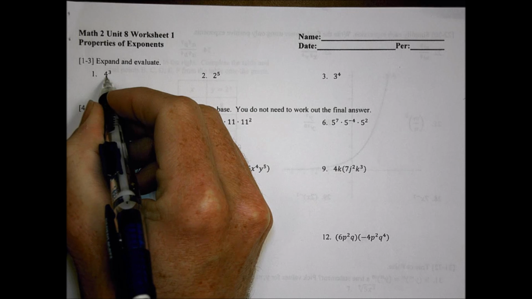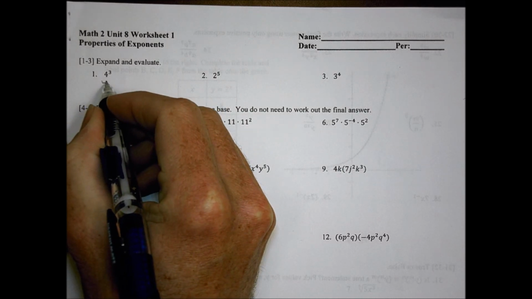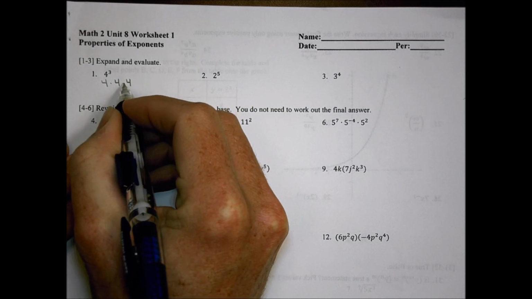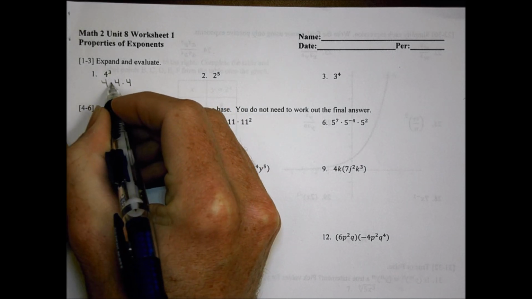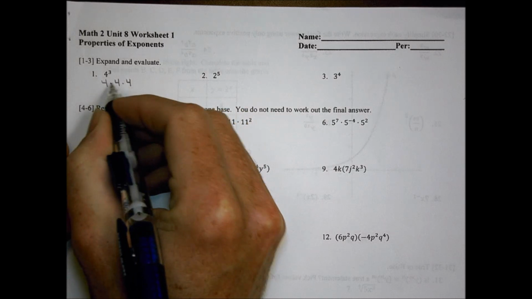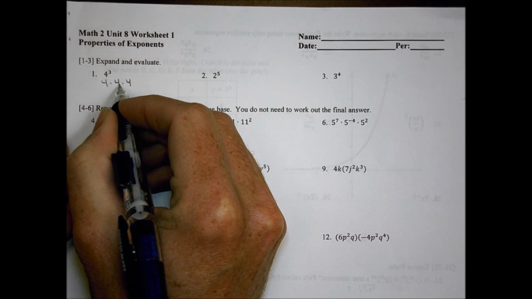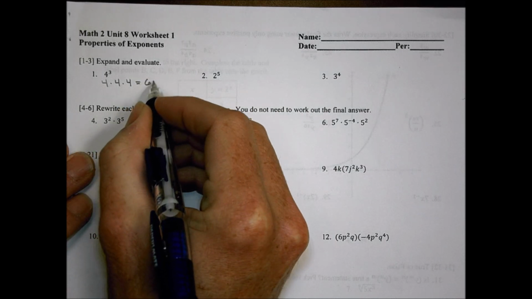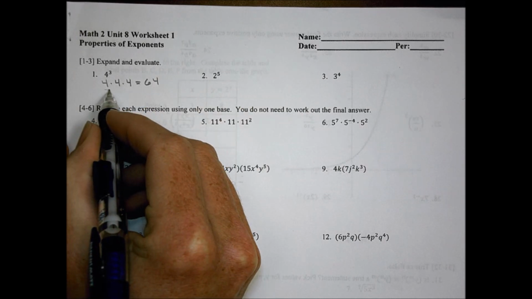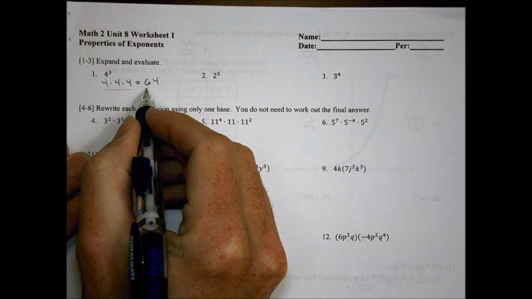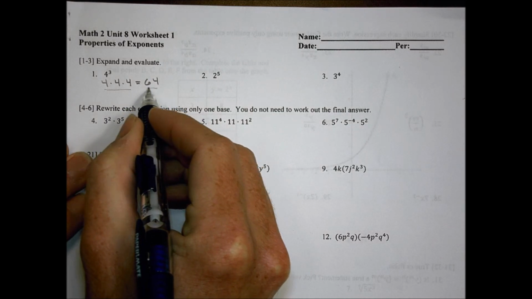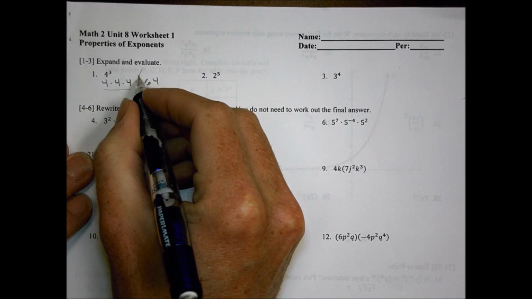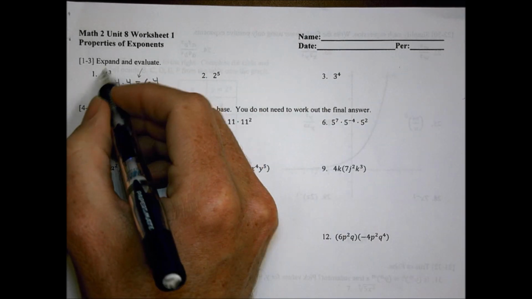So what that means is we're going to take the 4 to the third power, and we're going to expand it by making that 4 times 4 times 4, because 4 to the third power means I have 3 4s in a row. And when I multiply 4 times 4, that gives me 16, and 16 times 4 is going to equal 64. So that's what it means when it says to expand it, and evaluate means find what it is when you actually work it out there. We don't use the word solve because there's not an equal sign in this part.